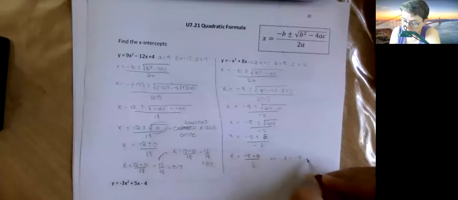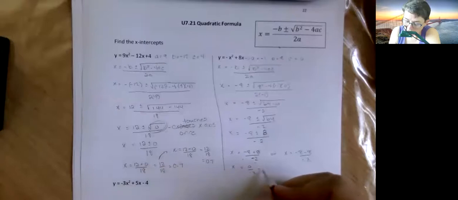Over minus 2. And we'll do our split. So minus 8 plus 8 over minus 2, or x is equal to minus 8 minus 8 over minus 2. Oh goodness, what's that? Fix that up. Minus 2. So x is going to be 0 over minus 2, which is going to be 0.